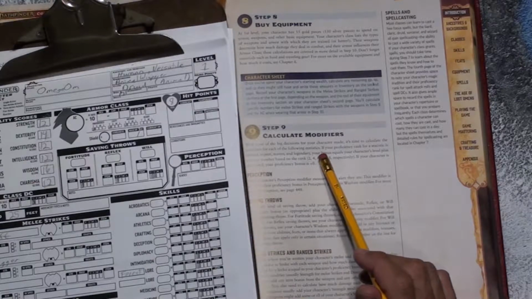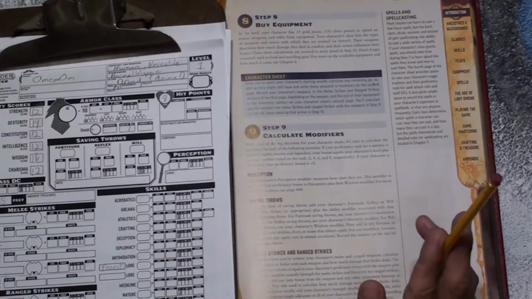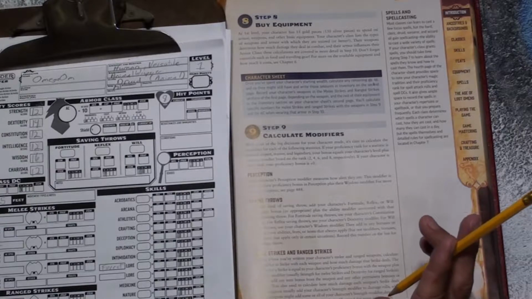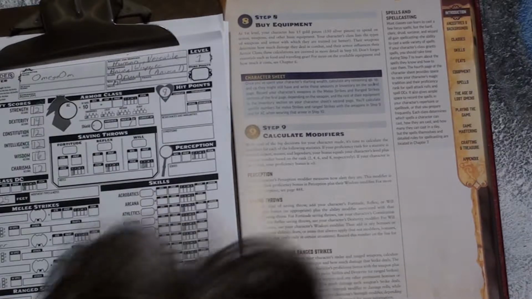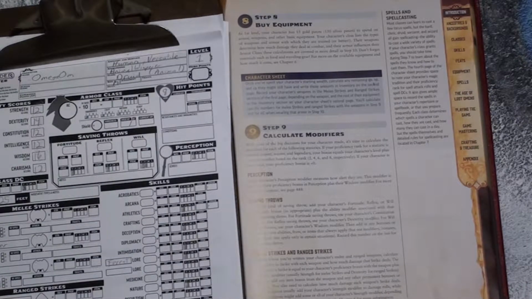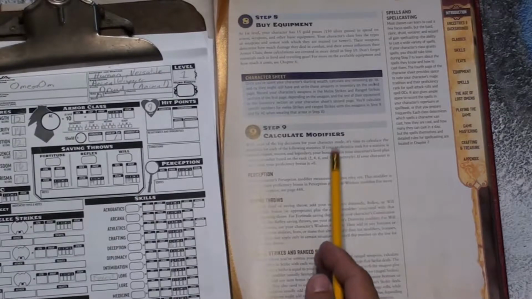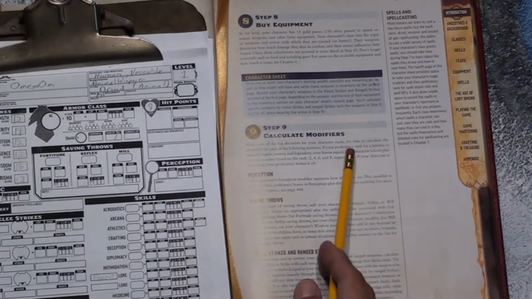I could see that being, I don't know, they've got smart guys and they playtested the crap out of this thing. And it must work, right? But for me, just looking at this, I just can't see how that would work. It just seems like when you get to high levels, you're going to be crazy powerful.